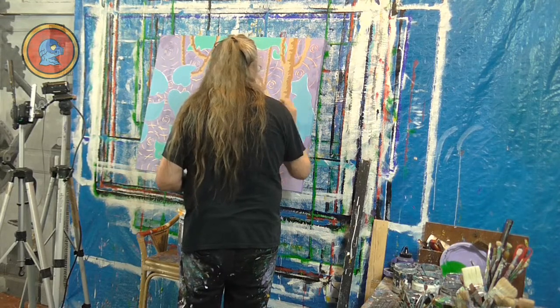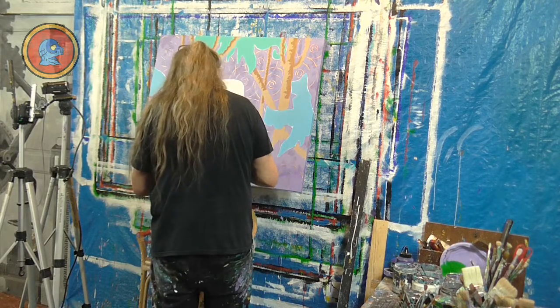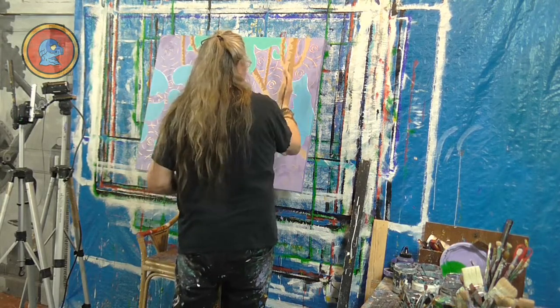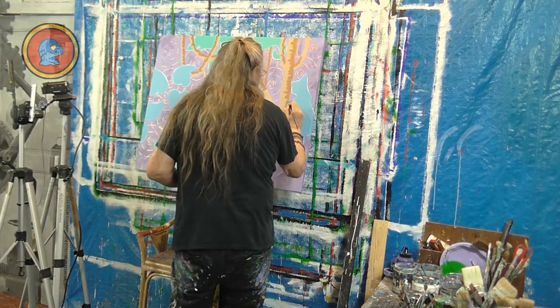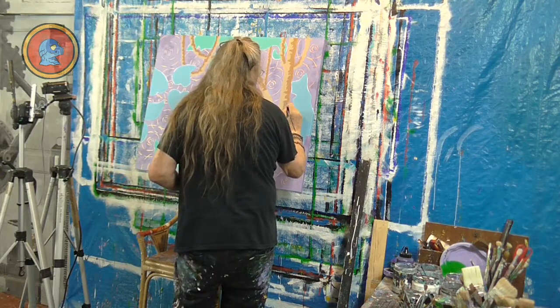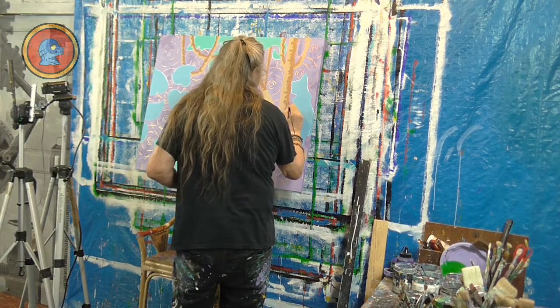I will come back with some darker shades of burnt umber on my dark side and some lighter on the lighter side, just to play around with colors and lights and stuff like that.